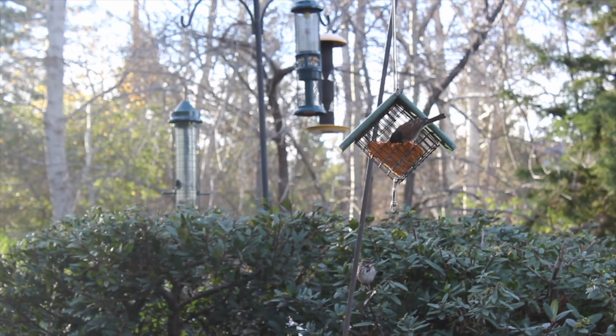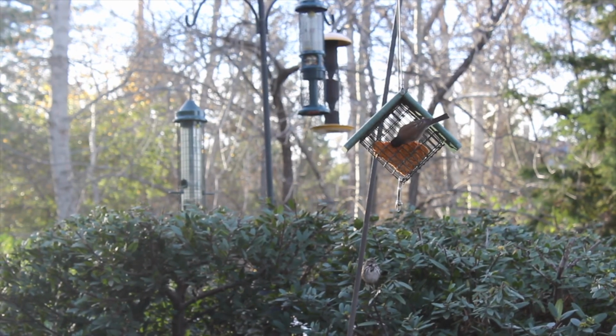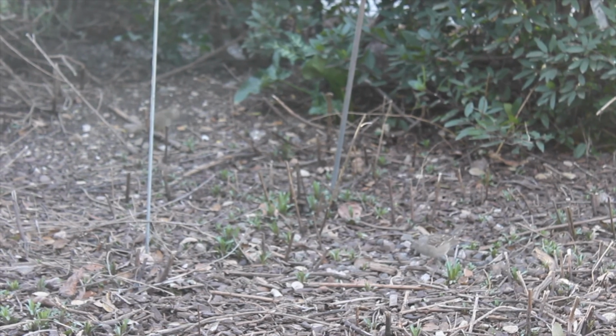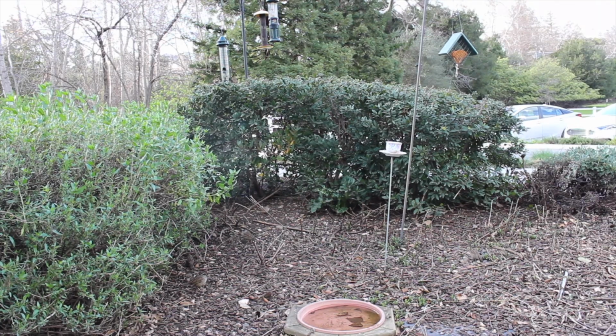Next time you go outside, see if you can find a bird flying. Where is it going? Is it looking for food? Is it nesting? You never know what you're going to find around you.